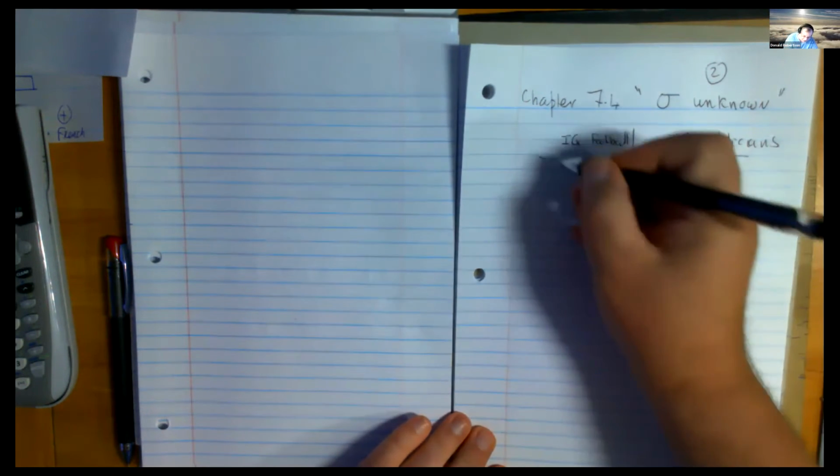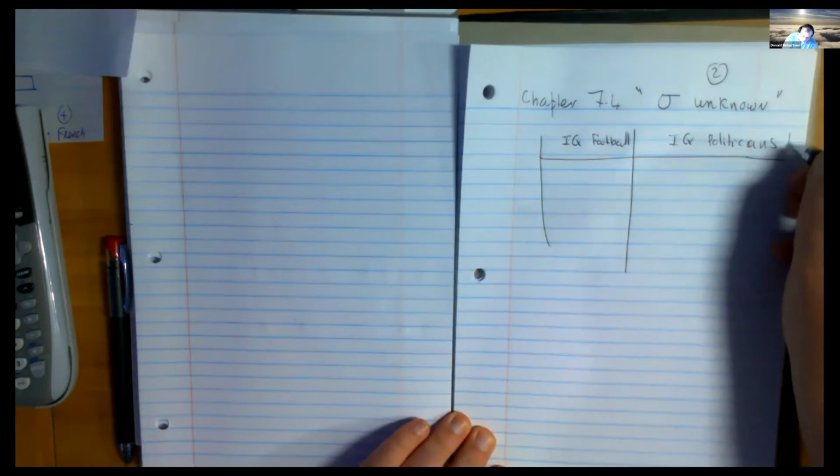By the way, the following information is totally made up, just for the purpose of how you would go through the process. There was a big argument about who's got the most brains, football players or politicians. To settle the argument, they decided to do a statistical analysis, which is what we're doing right now, and they're going to find the difference between the means.